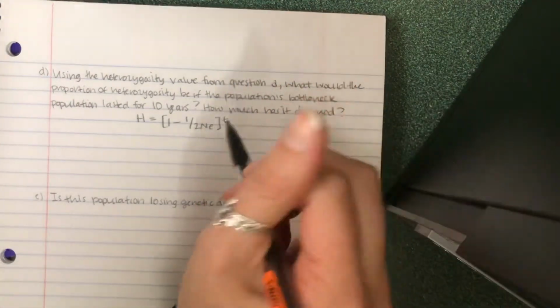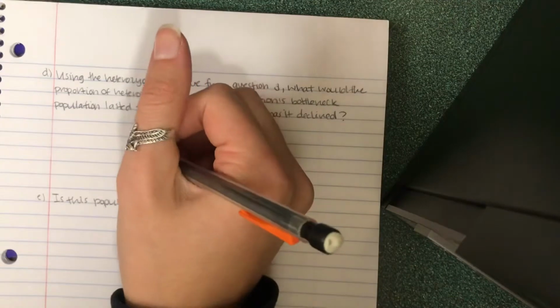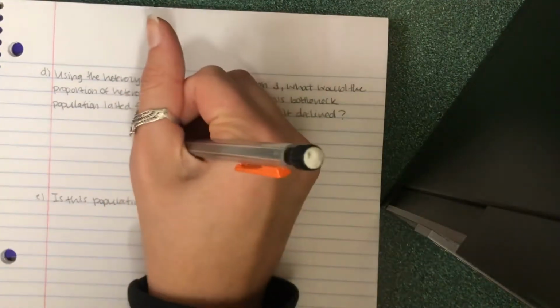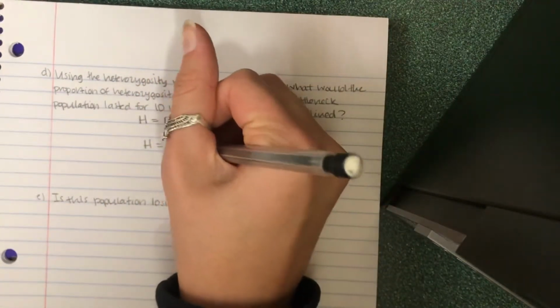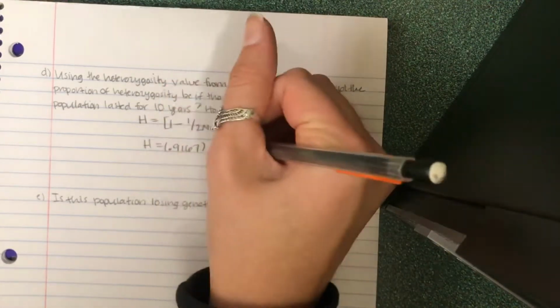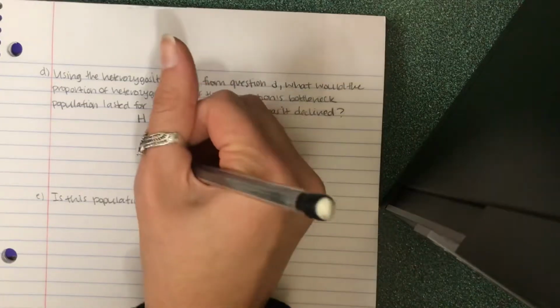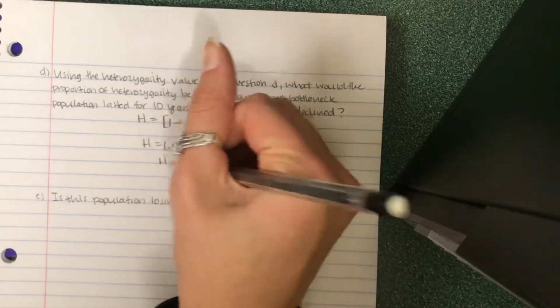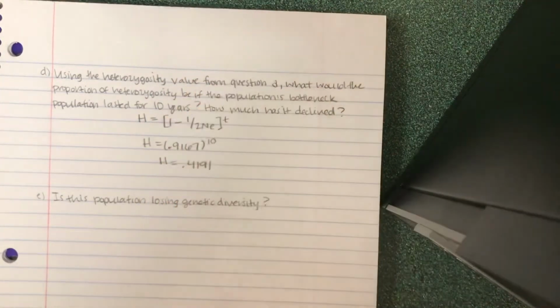We are going to assume that a generation is per year. So this will be the number that we had before for heterozygosity, raised to the power of 10. This is equal to 0.4191.